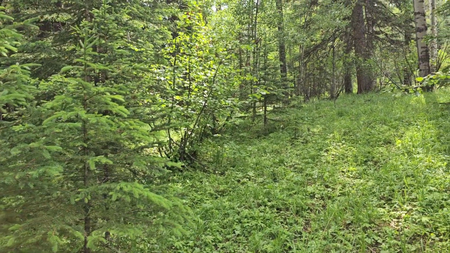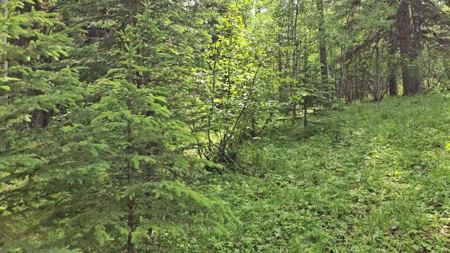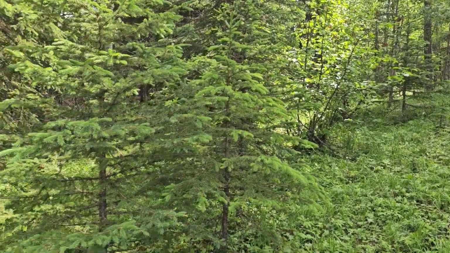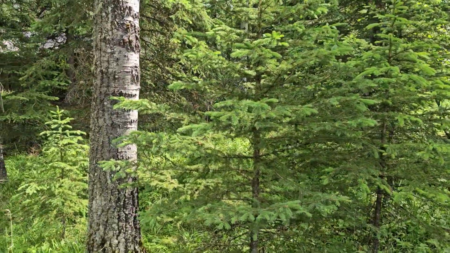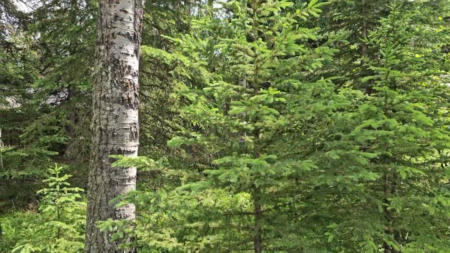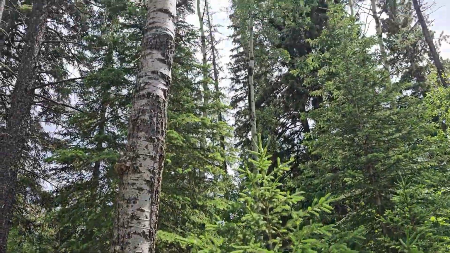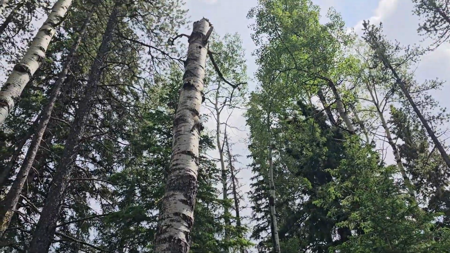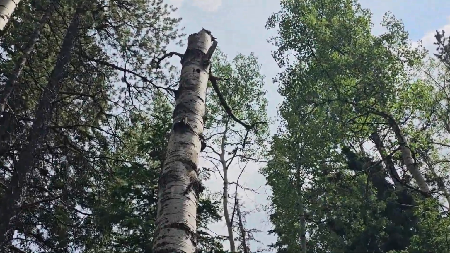So we're just in an average little patch of forest here, and we wanted to show this aspen that's died. Right up at the very top, we have a little hole.